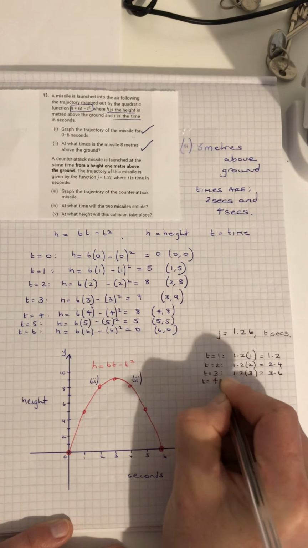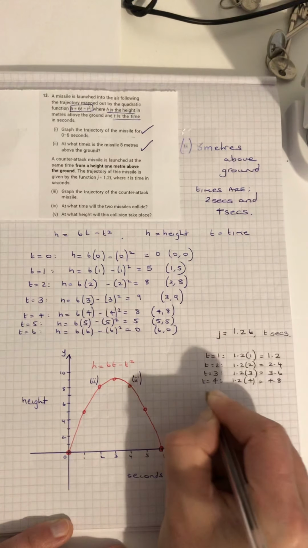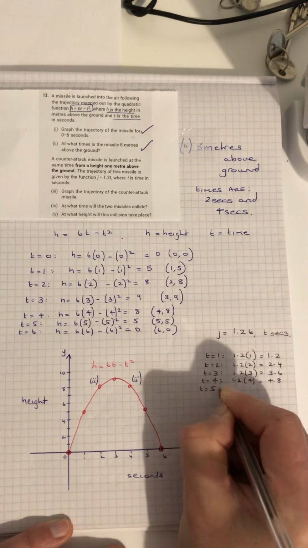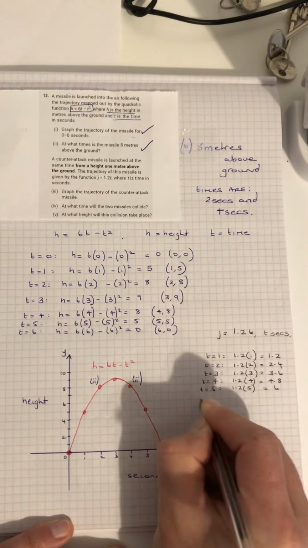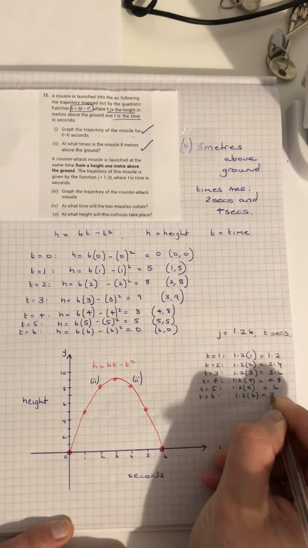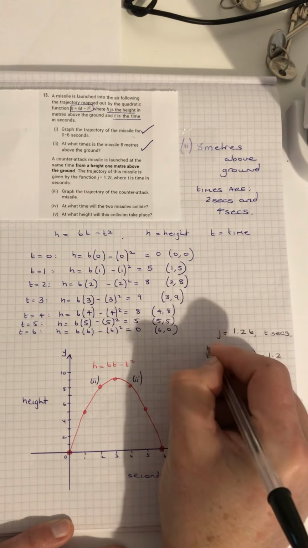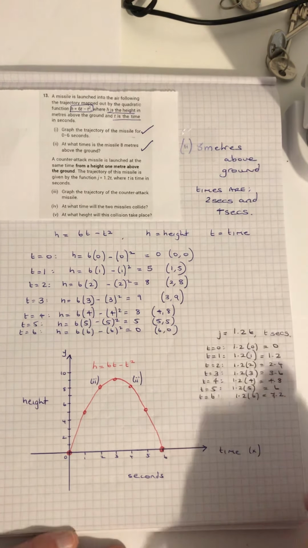When t is 4, 1.2 times 4 is 4.8. When t is 5, 1.2 times 5 is equal to 6, and when t is 6, 1.2 times 6 is 7.2. And I put in t is 0: 1.2 times 0 is 0.